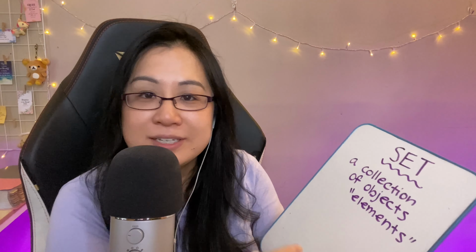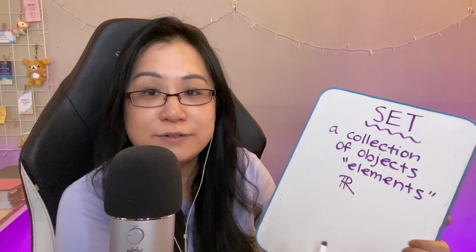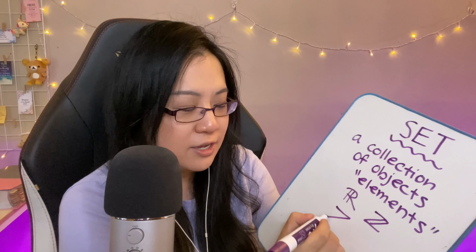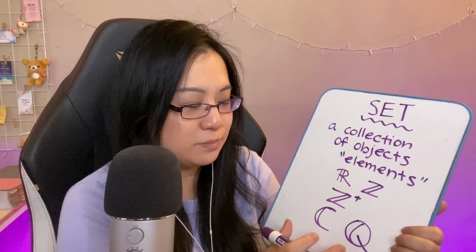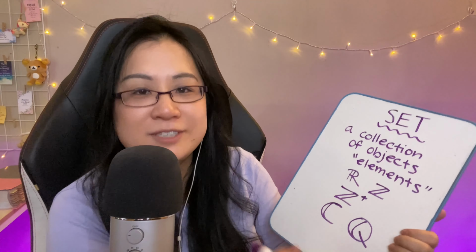When we talk about sets of numbers, you might see the set of real numbers, integers, which is Z, positive integers with a plus or negative with a minus, the set of complex numbers, the set of rationals, stuff like this. This is just notation that we use to refer to certain types of sets of numbers.